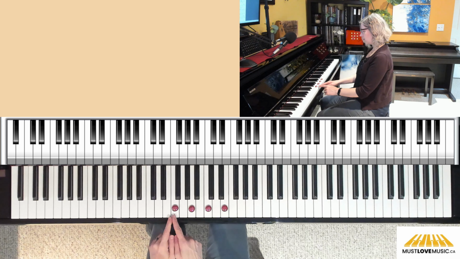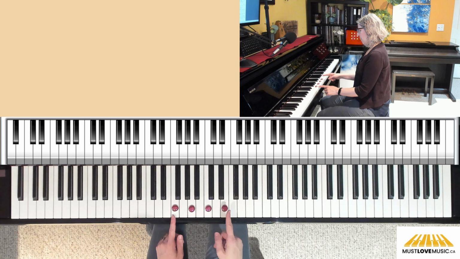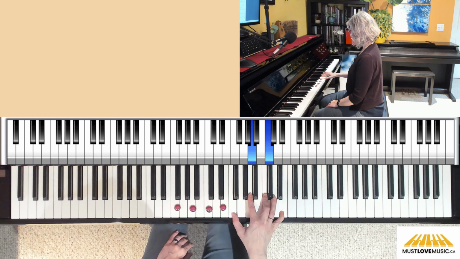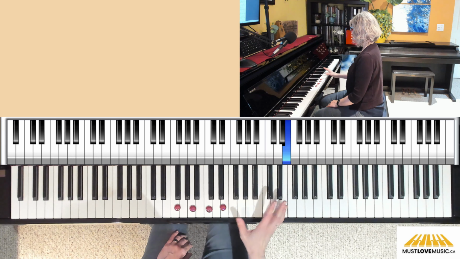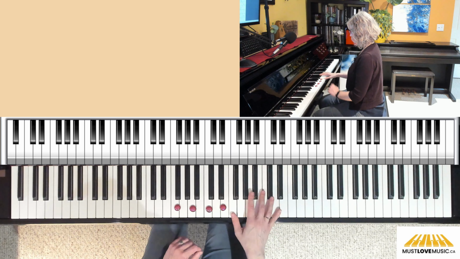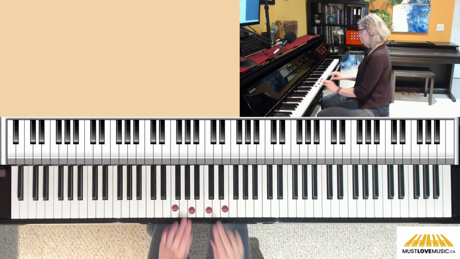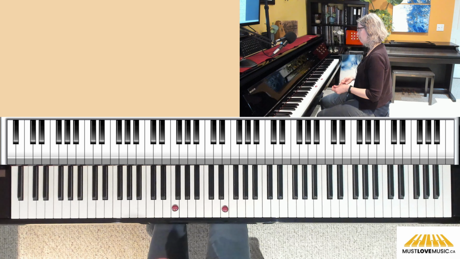In this case, we've got our F major chord and then the major seventh. So in the F major key, we've got an E. With our major seventh, from F to E is a major seventh interval.